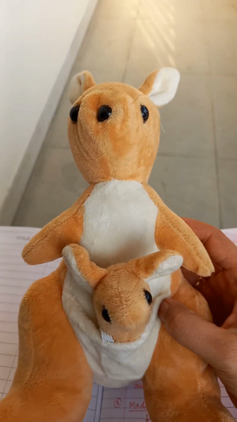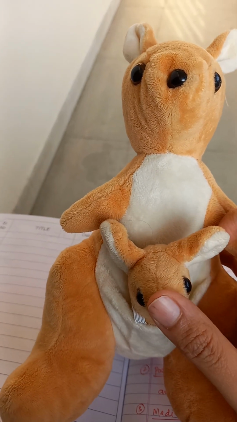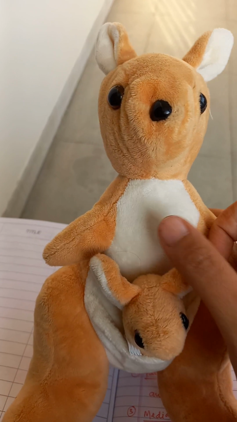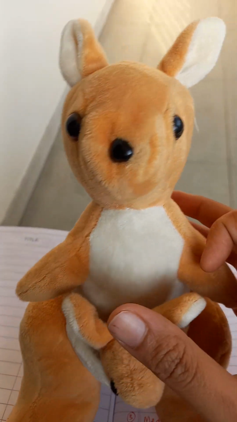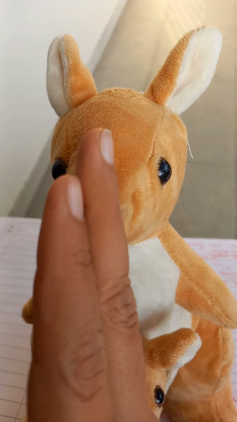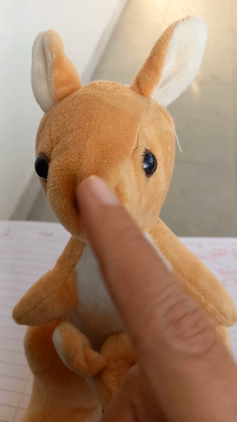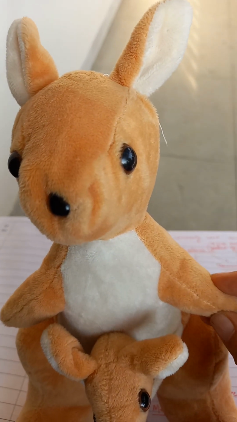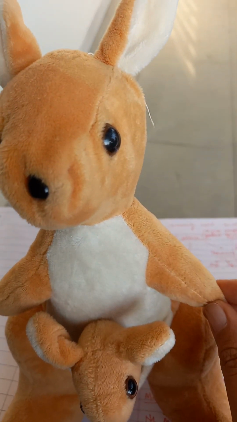So if we see this kangaroo with its baby, the baby is in front of the kangaroo. So the baby is anterior to the kangaroo. The mother is behind, so it is posterior to the kangaroo. As we saw, this is the median sagittal plane. So this eye is near this line, so it is medial. This hand is away from this line, so it is lateral.